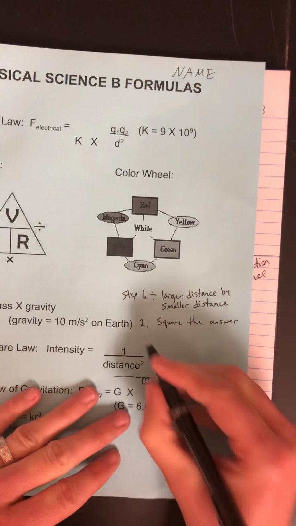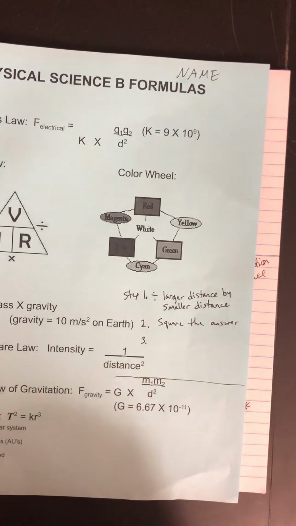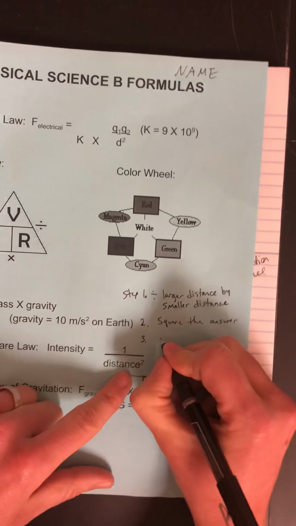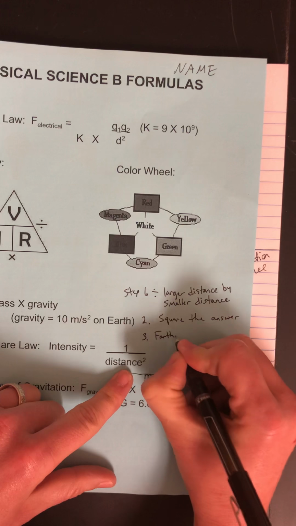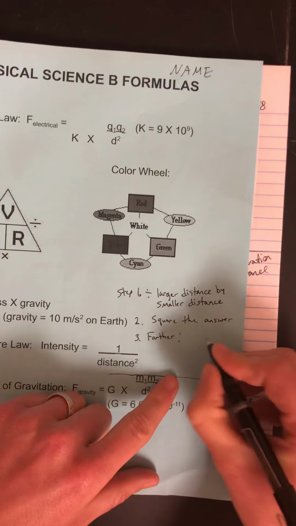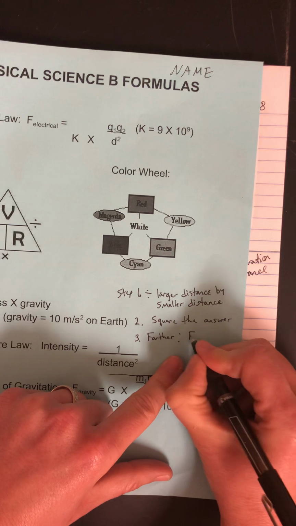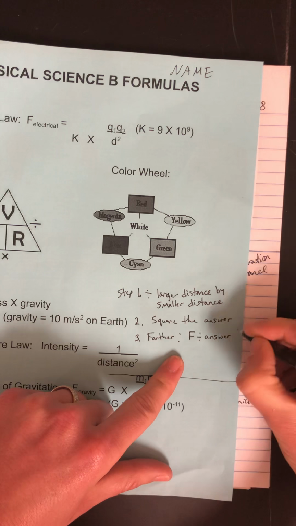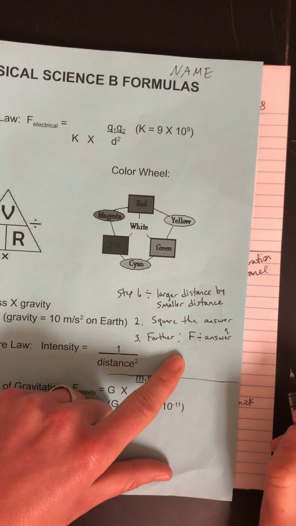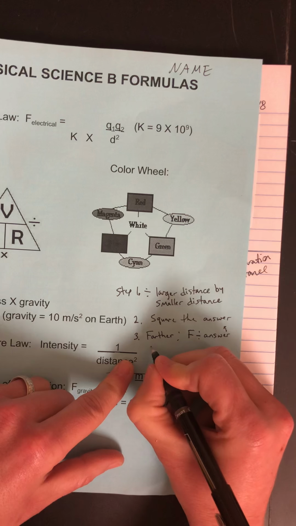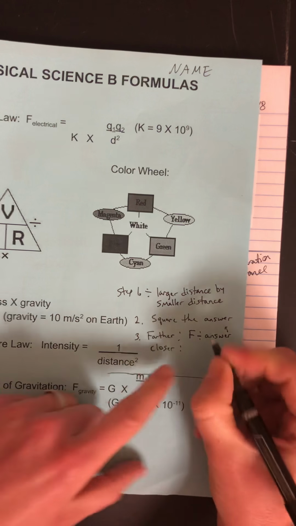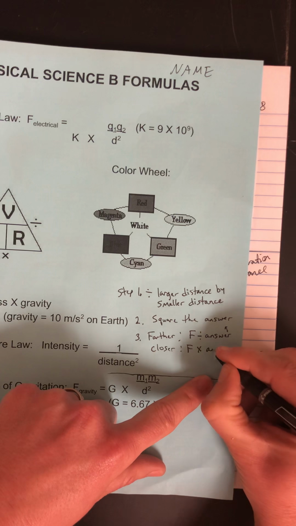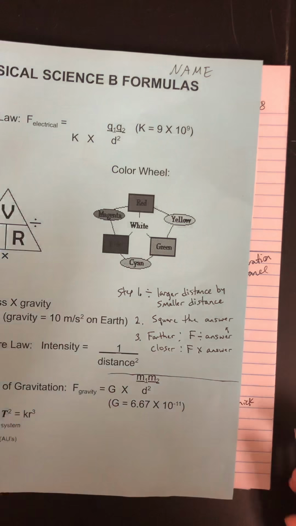Your third step depends on something. It depends on if in the problem you're getting closer together or farther apart. So if you're getting farther apart, you take the original force, so it's the force divided by that answer, and when I say that answer, from step 2. If you're getting closer together in the problem, you take the original force that's given to you, but you multiply it by the answer in step 2.